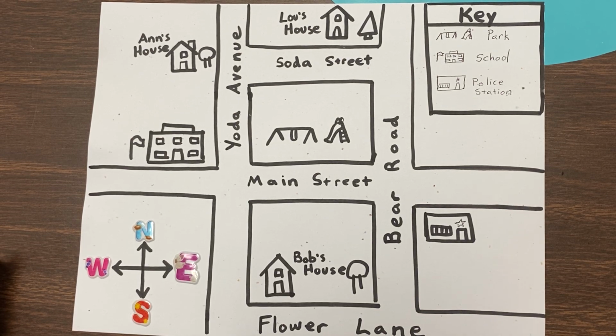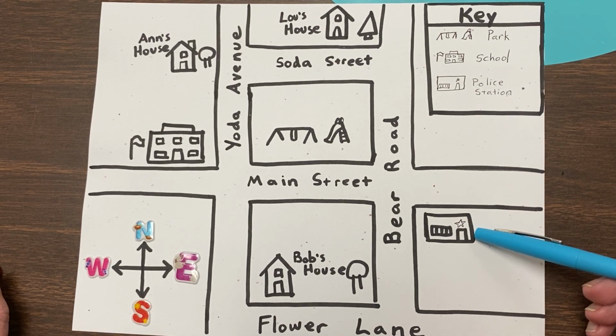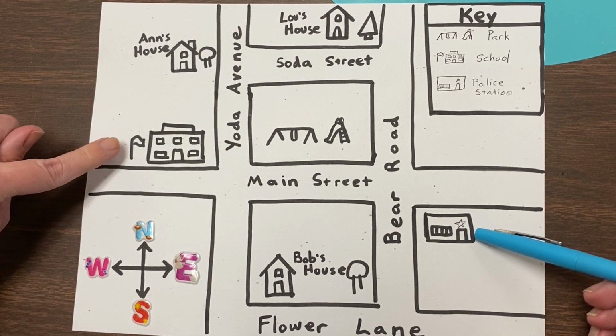If a police officer at the police station wanted to get to the school, in what direction would he go? Well, first we need to find the police station. Remember where it is? Look at the key. Here it is. Then we need to find the school, and here that is.